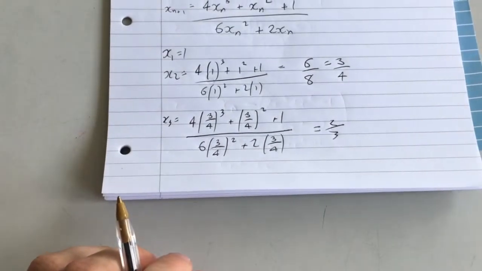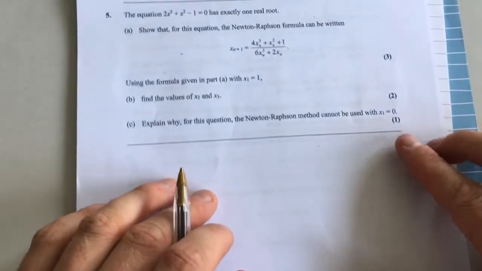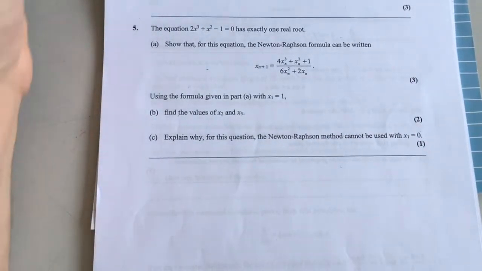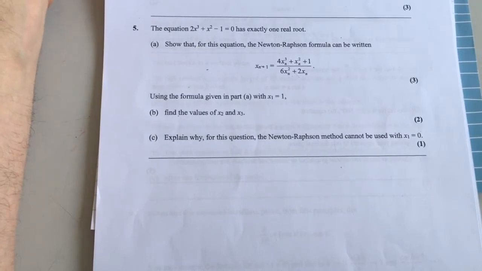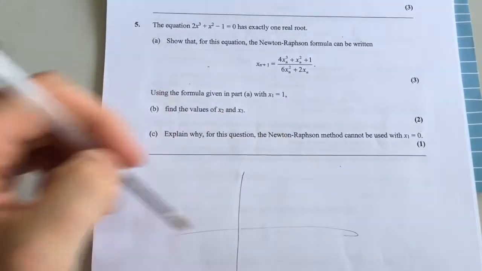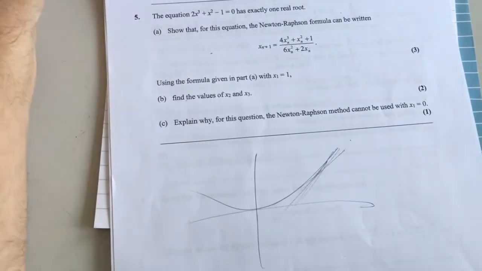Cool. Right, explain why for this question Newton-Raphson method cannot be used if x1 equals 0. Almost all of you got this wrong. So you actually need to think about what the Newton-Raphson method does. Remember, it's kind of like a sketch of the graph, and it keeps finding successive tangents and where they cross the axes to find new tangents.